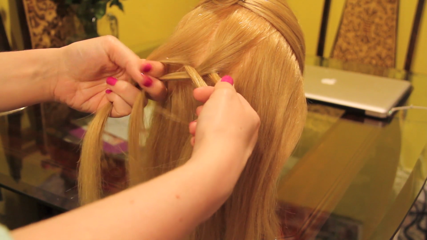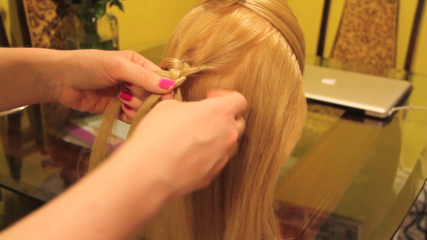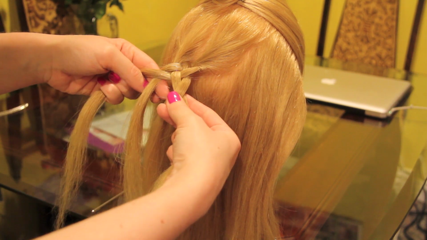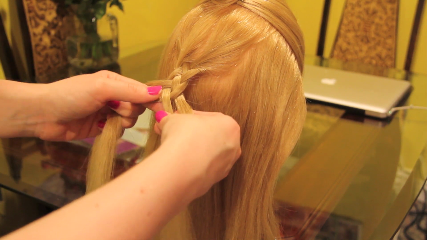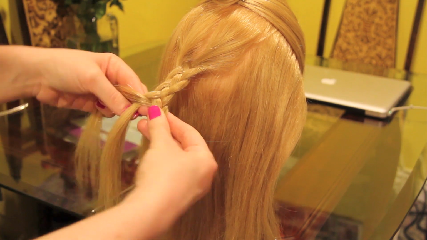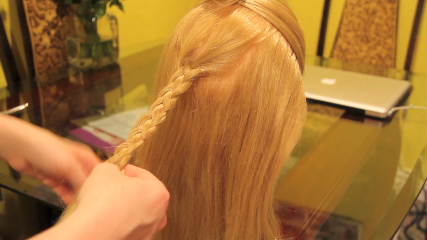So again, name the strands from right to left 1, 2, 3, and 4. Strand 1 goes over 2 and strand 3 goes over 4. As you can see, the first part of the pattern just involves the first and third strands crossing over the second and fourth ones. And the second step in the stitch is crossing strand 3 over 2 in an X shape, hence the name of the braid.